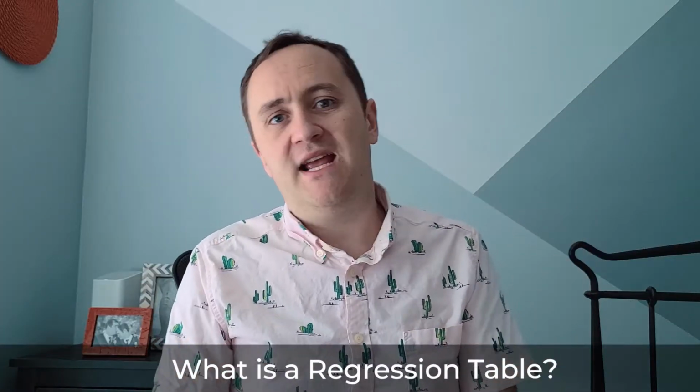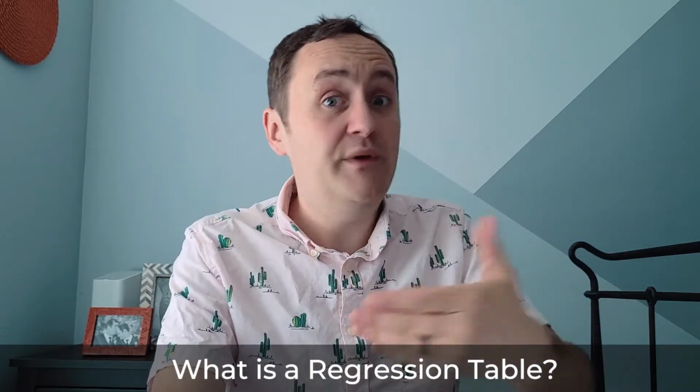What is a regression table? A regression table is just a table with the results from a regression on it. It's a very common way of presenting regression results that is very compact and easy to read, and also allows you to compare a bunch of different models all at the same time. And they can all be read in very similar ways. So we're going to talk about that here.